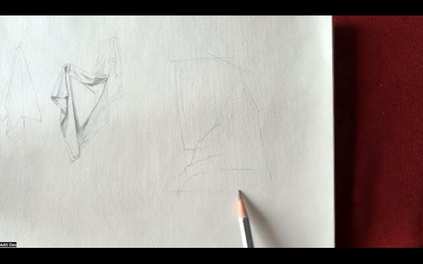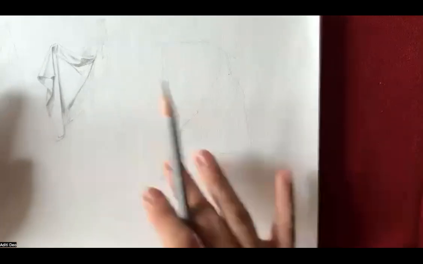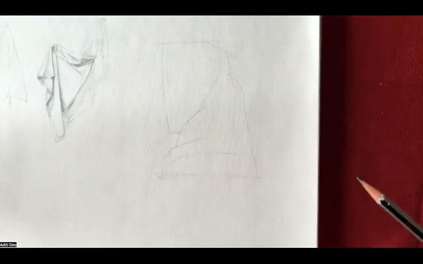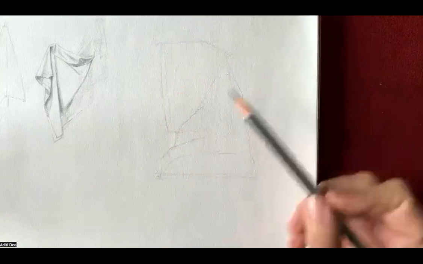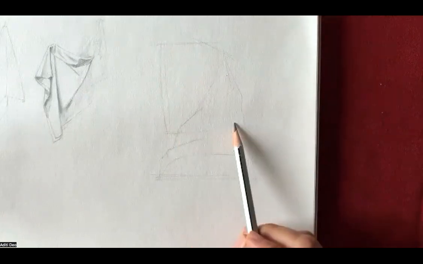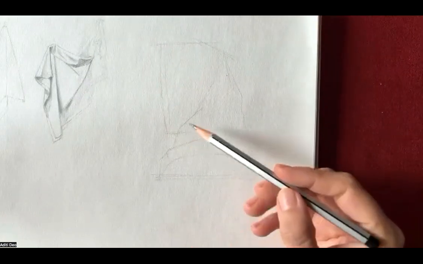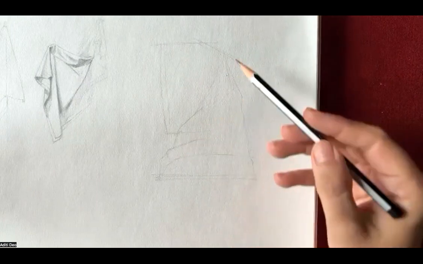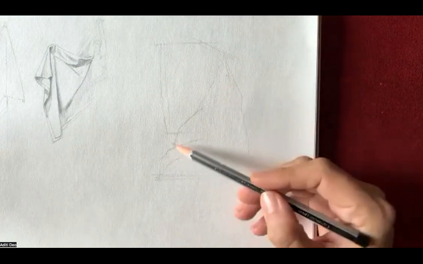When we come to the bottom, though, end in a line. Don't try to extend this face further. I think I've drawn it a little narrow. So as I start furnishing the details, I will be able to expand this further.